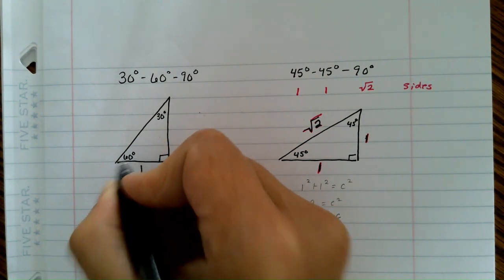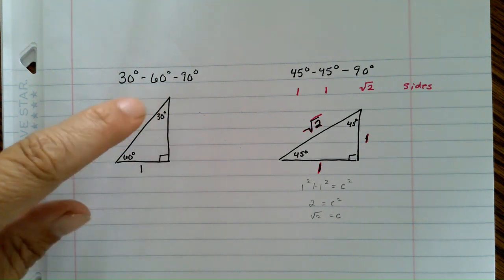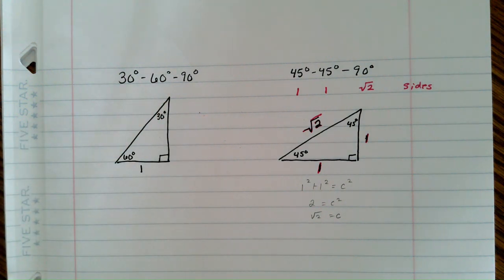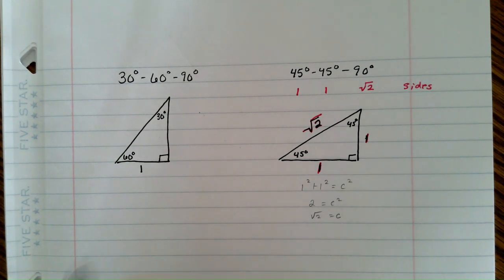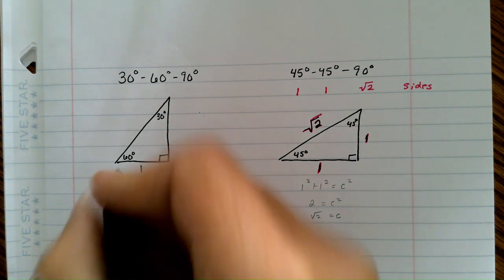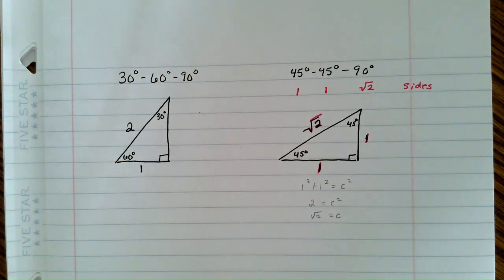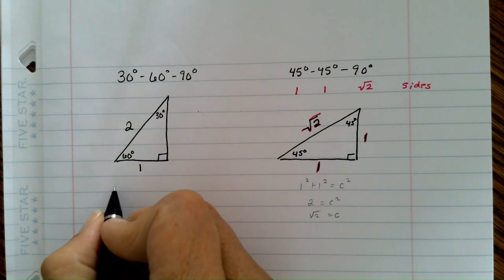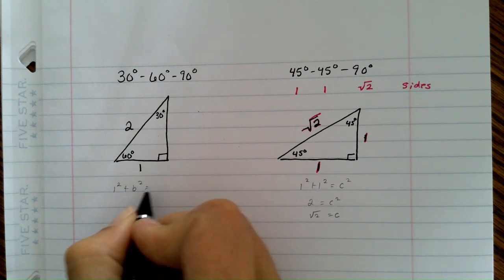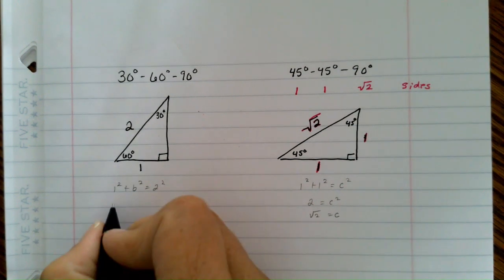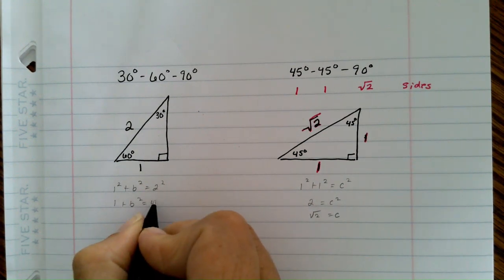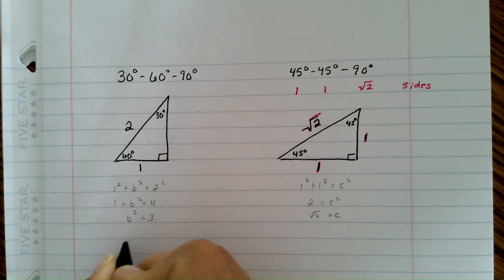Okay, so you'll notice that 60 is the middle angle, so it opens to the middle side, and then we have the hypotenuse. Turns out they've done a lot of studies, and they've found that anytime you have a 30, 60, 90 triangle, your hypotenuse is double your short side. So now we need to find that missing thing. So we have 1 squared plus something squared equals 2 squared, because we got to find the missing leg. So 1 plus something squared equals 4, something squared equals 3, square root of 3.